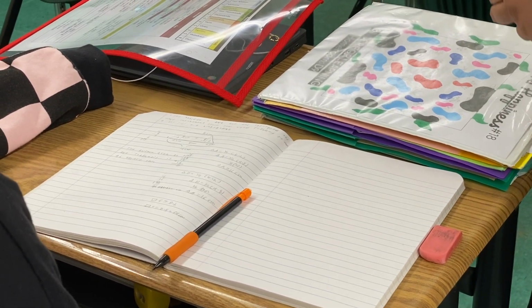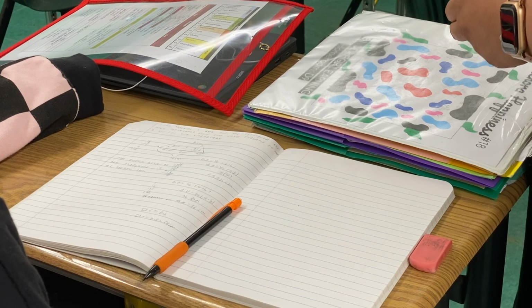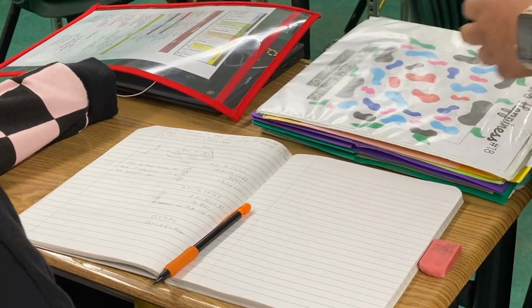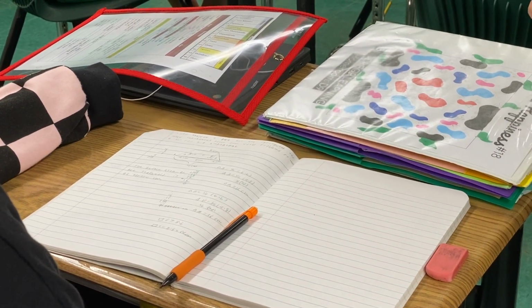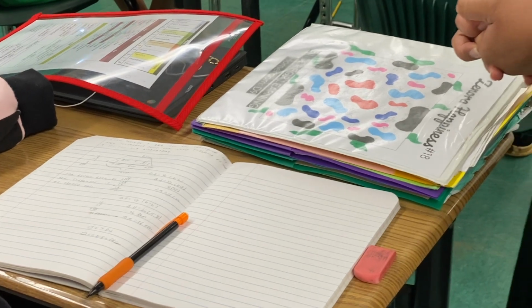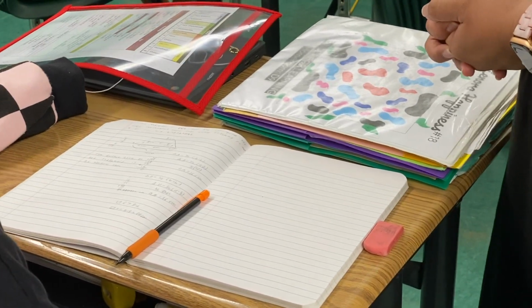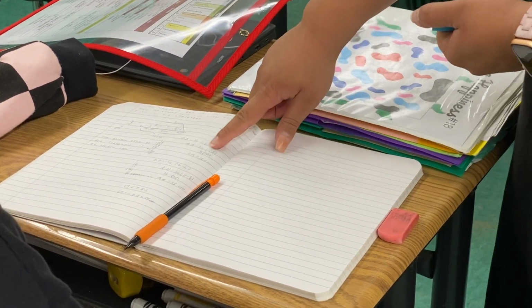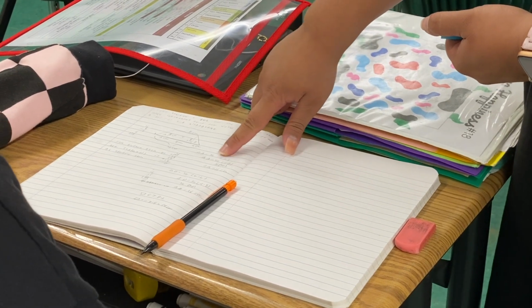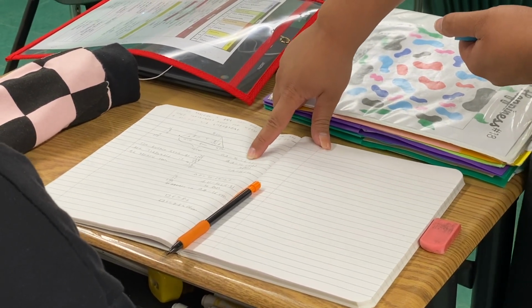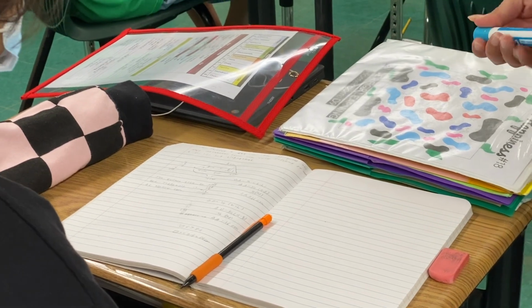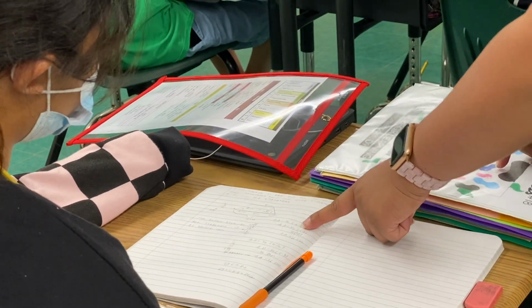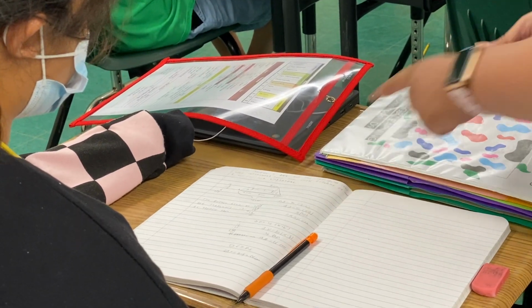Okay, that is going to be for which shape? Good. And what is the formula for a triangle? One half base times height. Good.